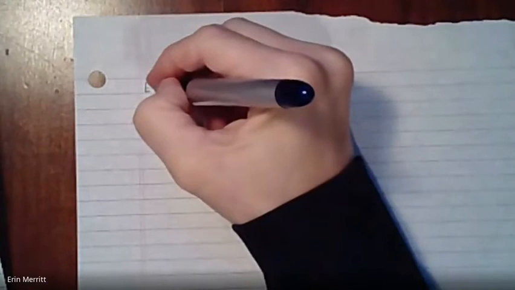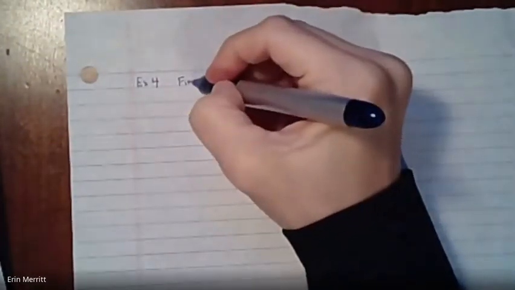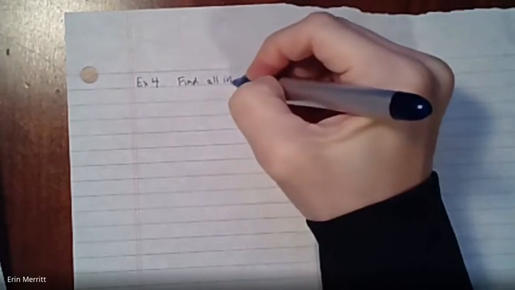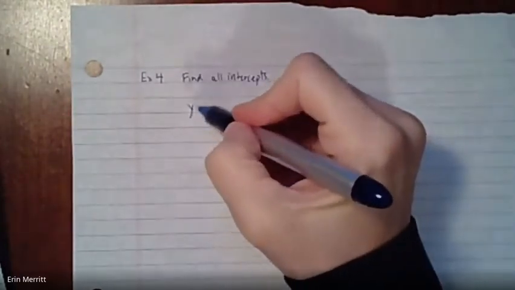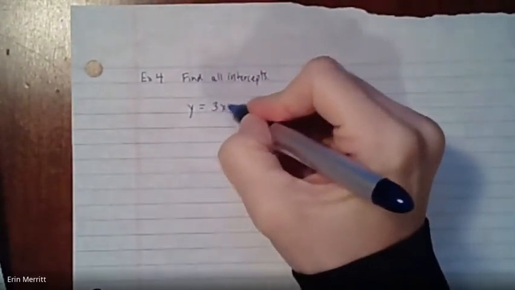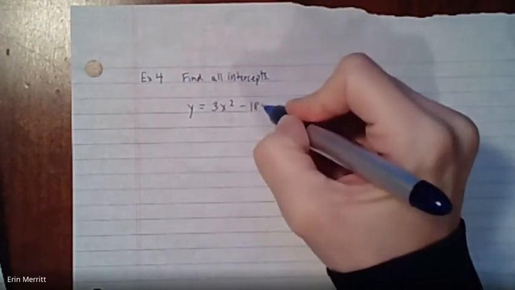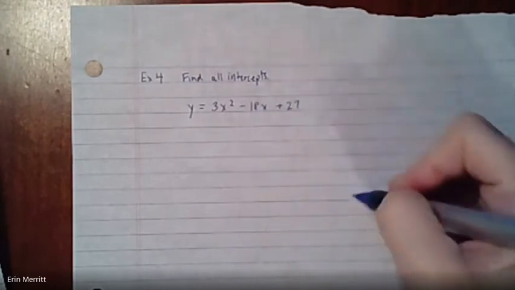So last one, example 4 here. Ooh, I can get my papers to move. There we go. So same directions, find the intercepts. I'll just rewrite that in case you lost it from the page before. And I'm going to give you y equals 3x squared minus 18x plus 27.